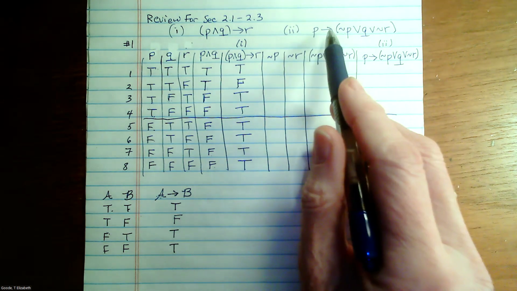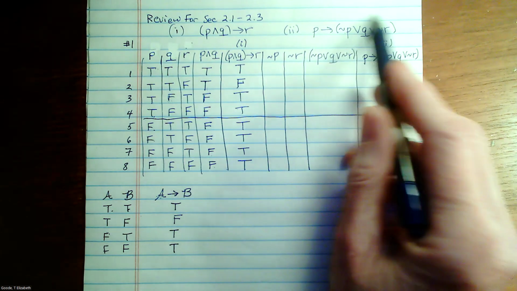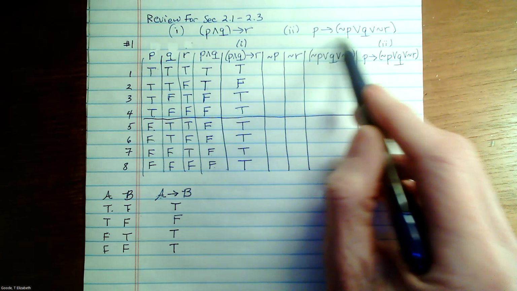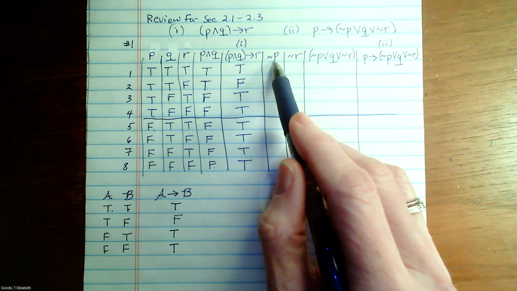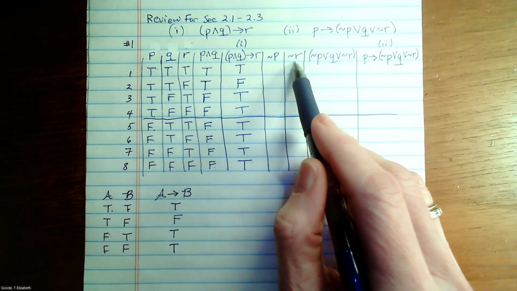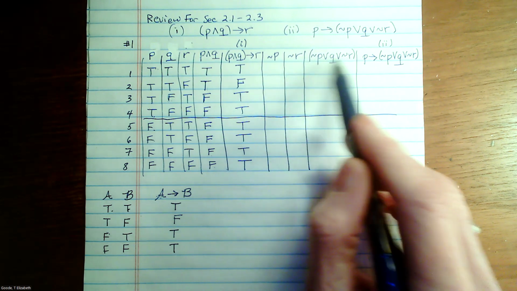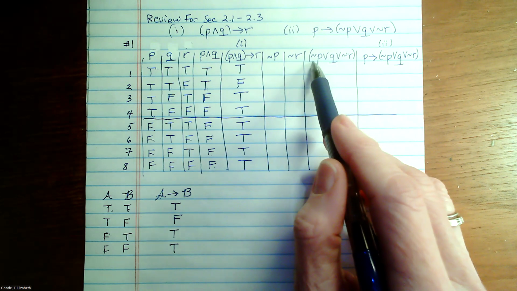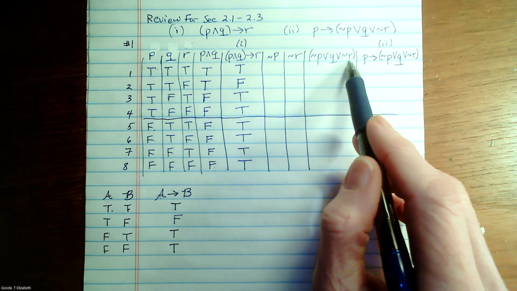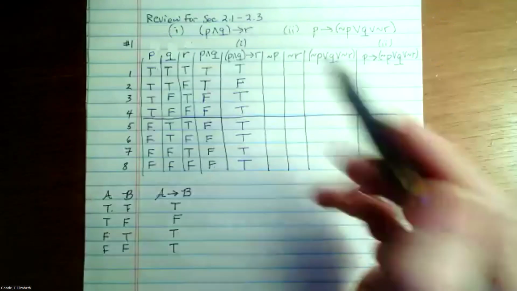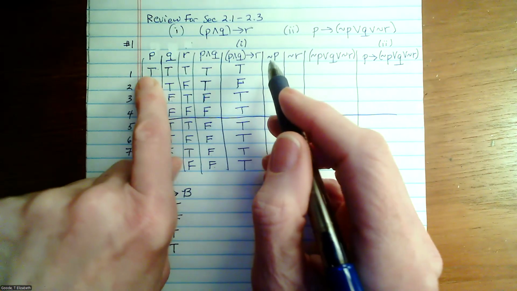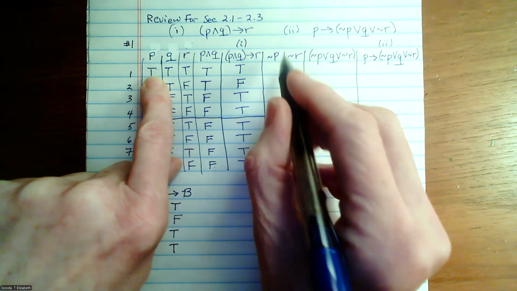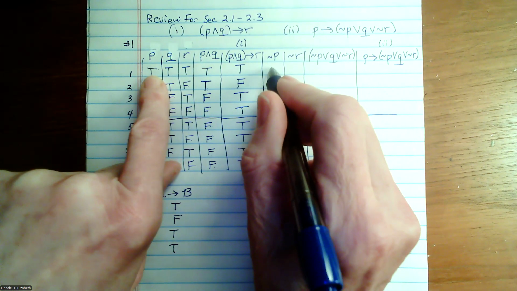Now we're going to work on building up to the column for statement form 2. To do that, we're going to build the columns for not P and for not R, and then we'll be able to OR together not P or Q or not R, okay? All right, so help me with the not P. So here's P, and the not just flips a bit. So what goes in row 1? False.